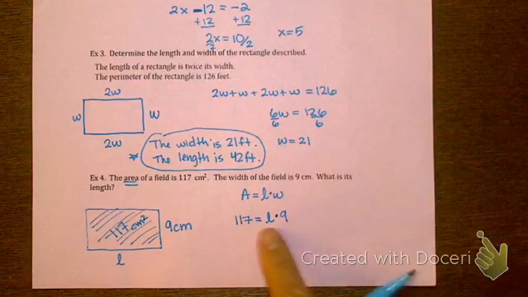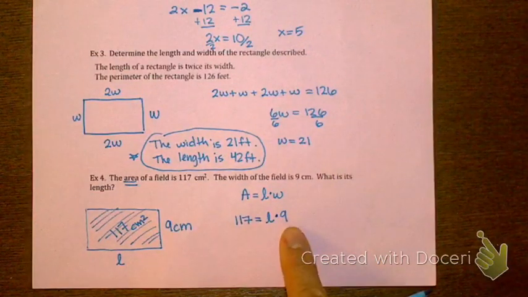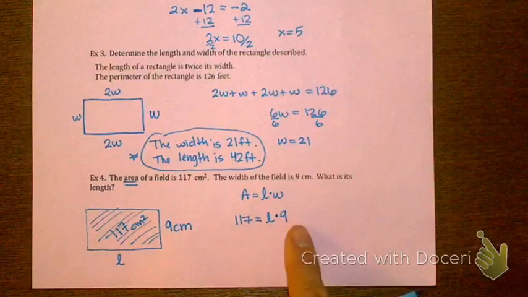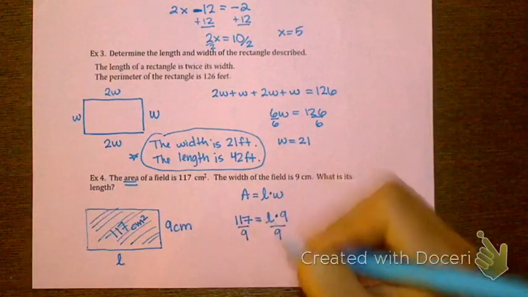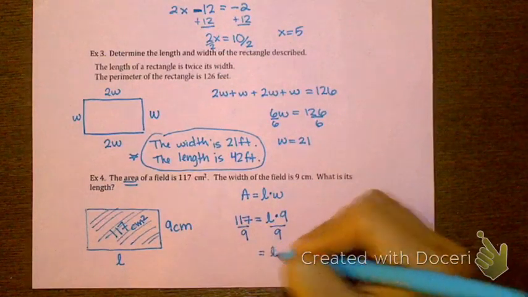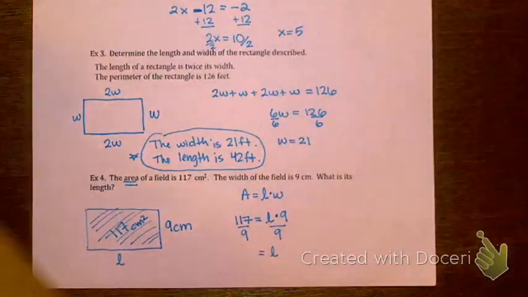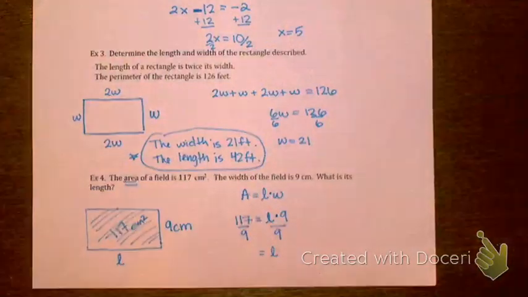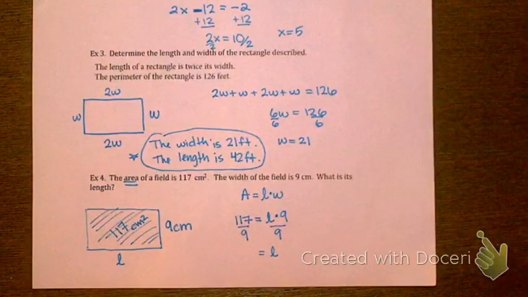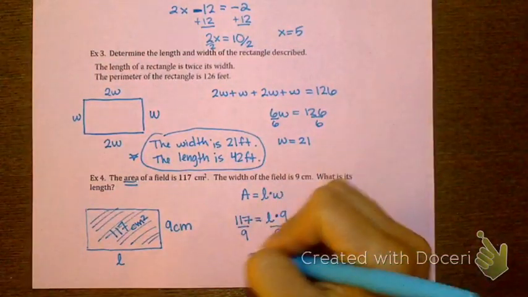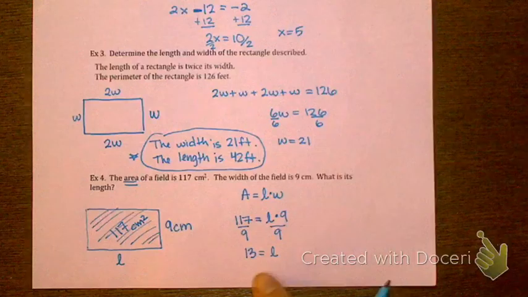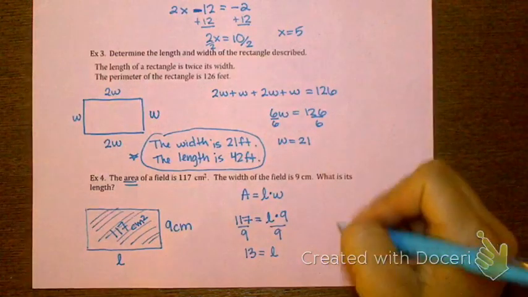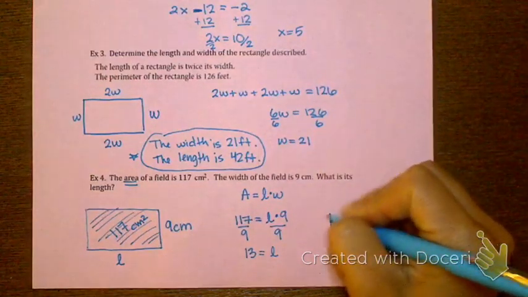Okay, now how would I solve this problem? Well, what's the inverse or the opposite of multiplying by 9? That would be dividing by 9 on both sides. And so I get that L would equal, let me do this on my calculator really quickly, L would equal 117 divided by 9, which is 13. Okay, so now I know that the length is 13, so I can write the answer as a sentence.